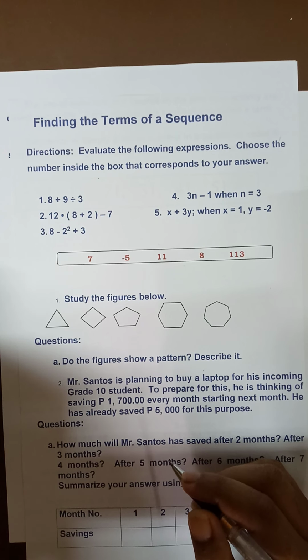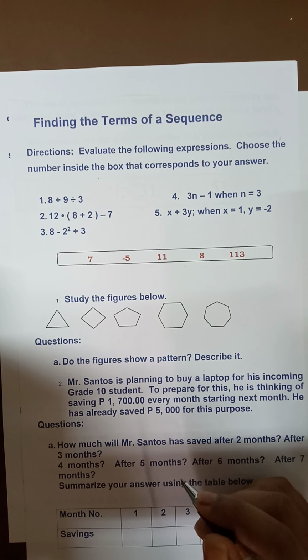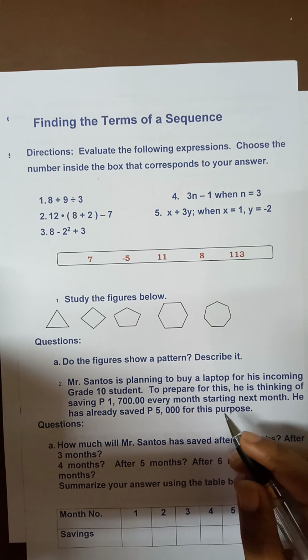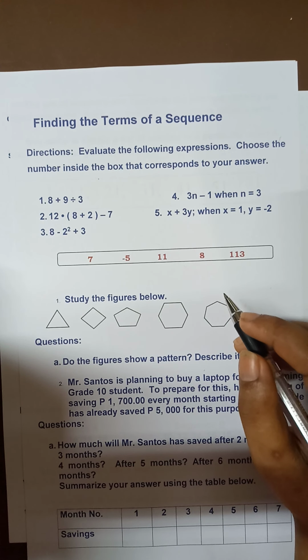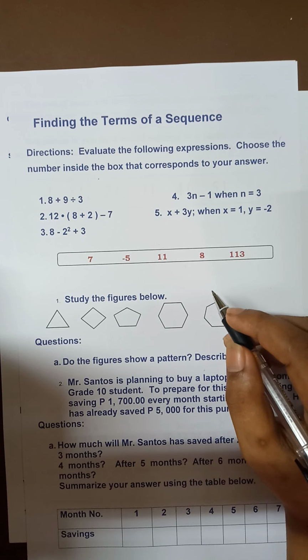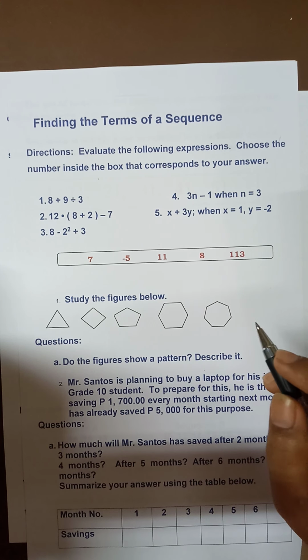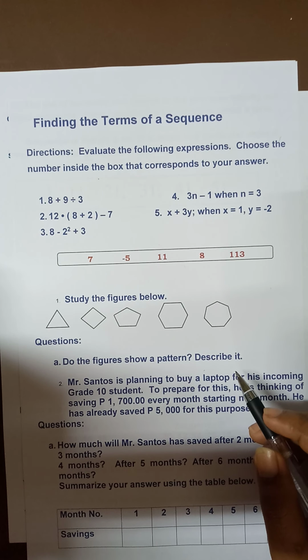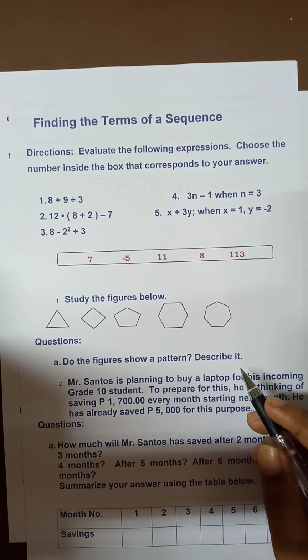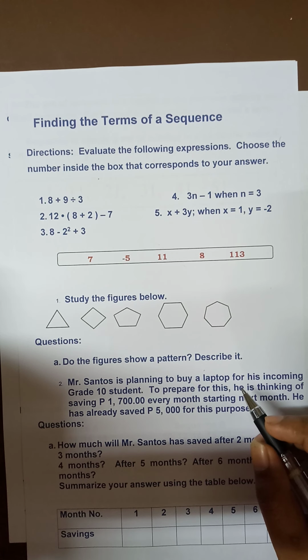In this lecture video, we are going to discuss lesson 1 and lesson 2 for module number 1. Now let us start with lesson 1, which is entitled Finding the Term of a Sequence. Before we discuss finding the terms of a sequence, let us first have some activity which will measure your previous knowledge on the lesson of evaluating algebraic expressions. So we have the directions. Evaluate the following expressions. Choose the number inside the box that corresponds to your answer.